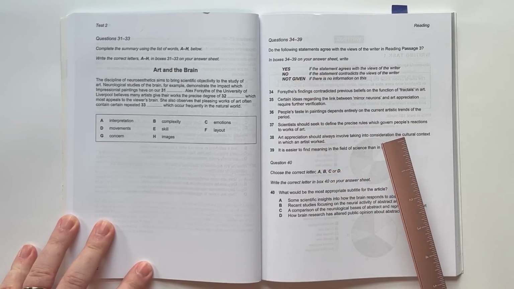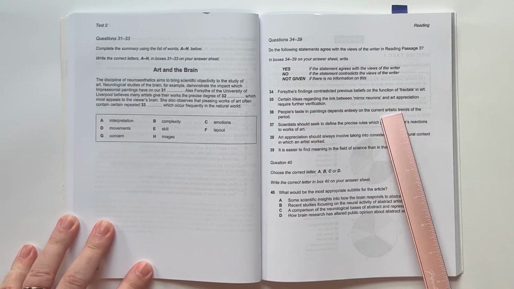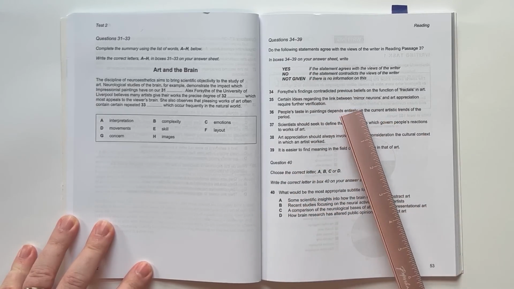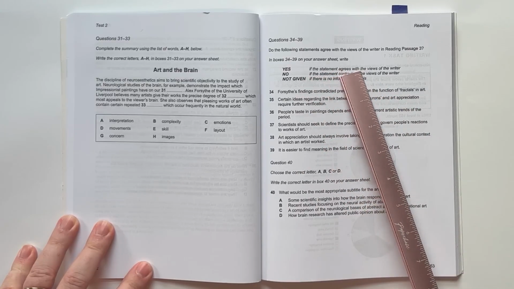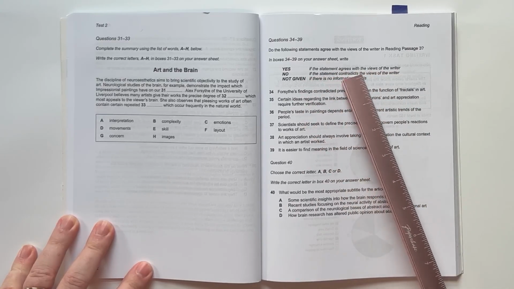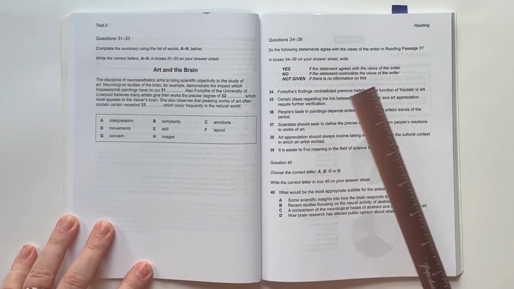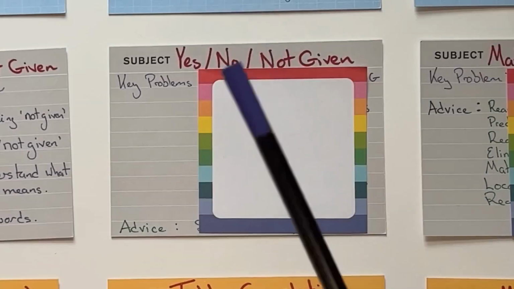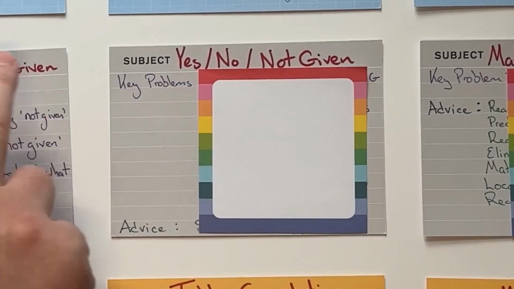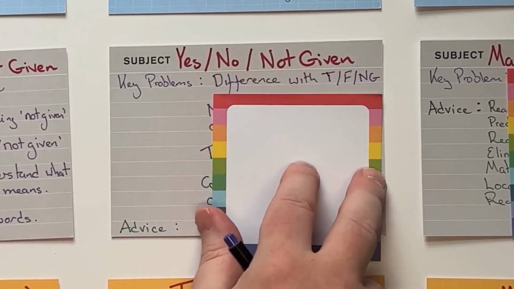The main difference is we're not talking about fact here, we're talking about the writer's opinion. So if the statement agrees with the views of the writer, contradicts the views of the writer, or there's no information for you to really judge what the writer thinks about these statements. So same but different. Yes, no, not given. True, false, not given.